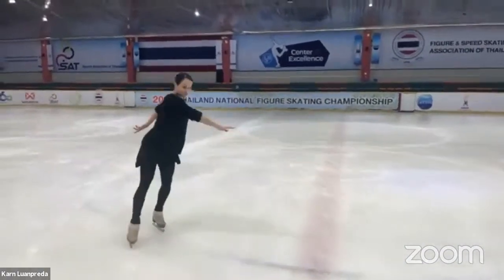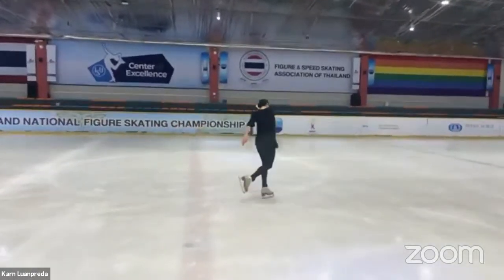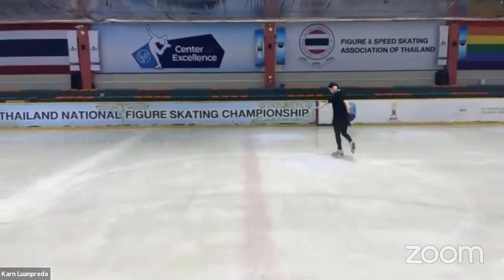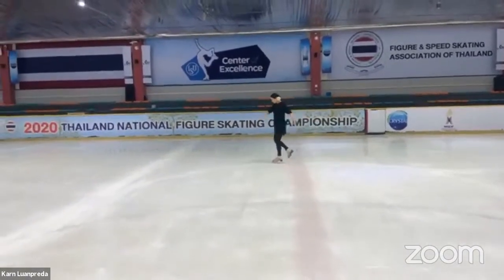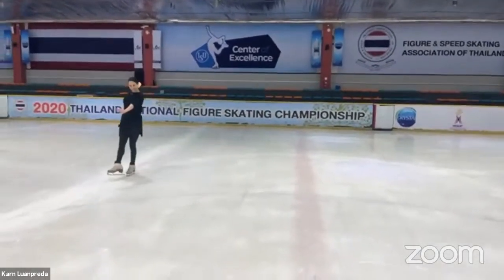Excellent. Pushes outside over her free side. She's gonna keep the foot behind as she does that back outside rocker turn. Okay, foot in front at the top of the circle. I think she can make it.